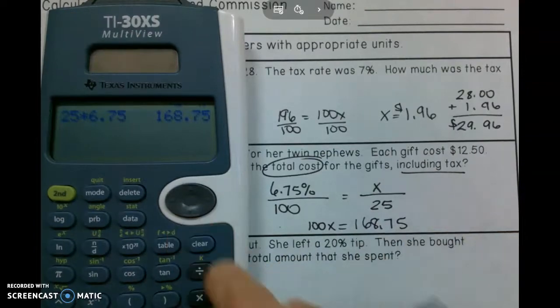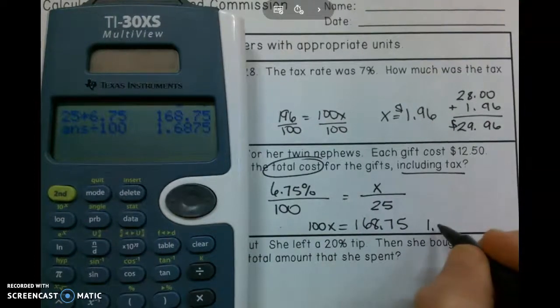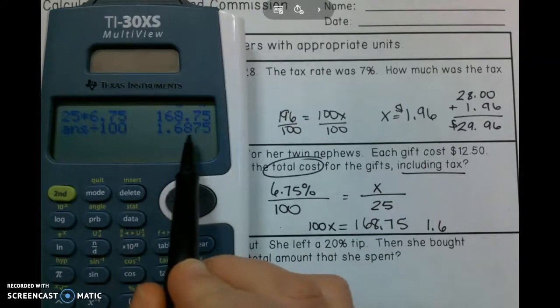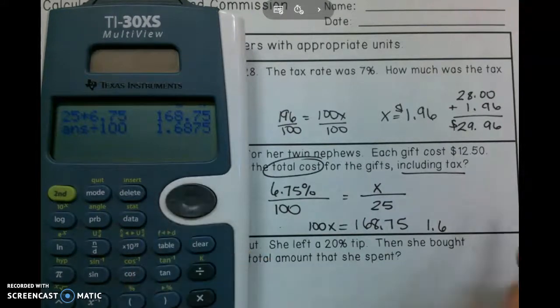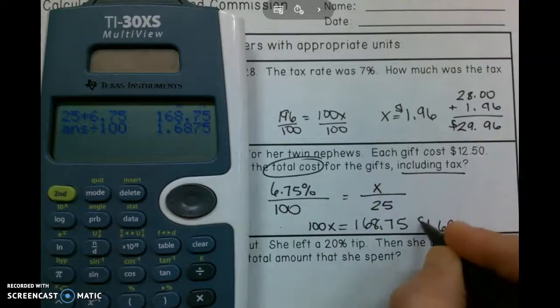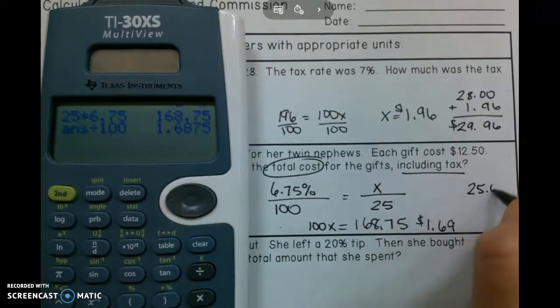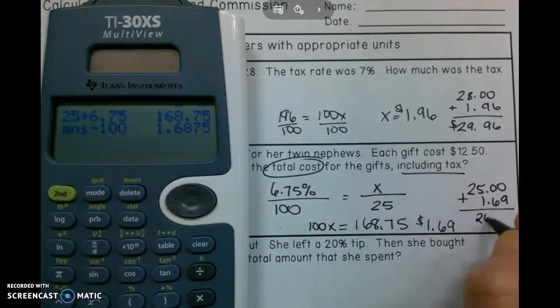So our last step is to divide by 100. And we get 1.6875. But with money, we always want to make sure we round to the hundredths place. So $1.69 is our tax. So our total cost then would be $25 plus $1.69, so $26.69 is our final answer.